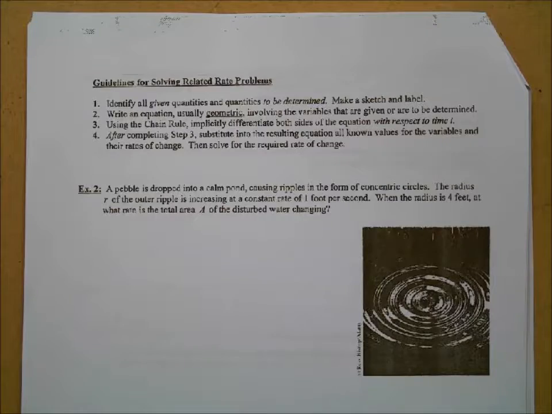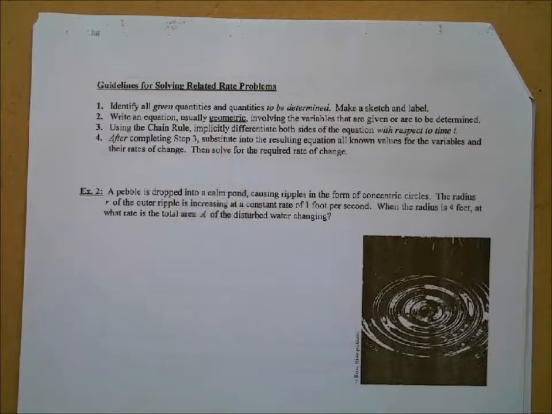Just to refresh our memory, the first thing we want to do when we come across these related rate problems is to identify all of the given quantities and the quantities to be determined. We want to make a sketch and label that, and that can be helpful. Number 2, we're going to write an equation that relates those quantities. Normally, it's going to be a geometric equation. It's going to involve geometry.